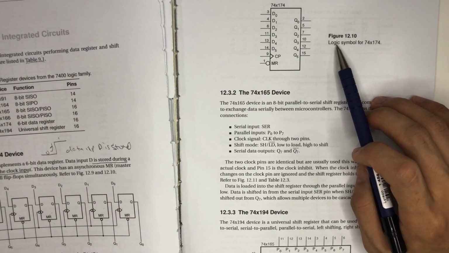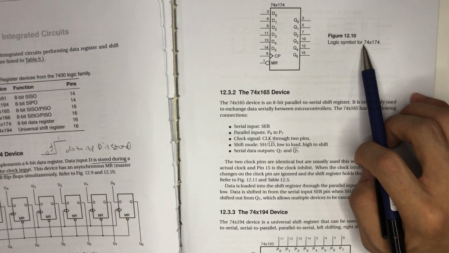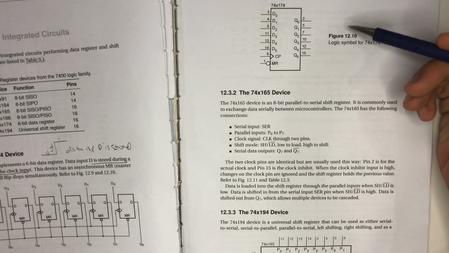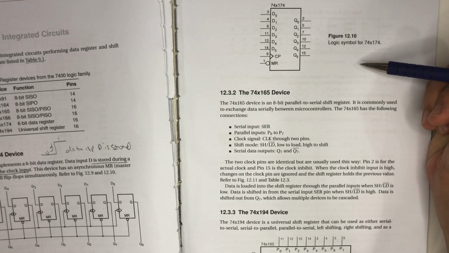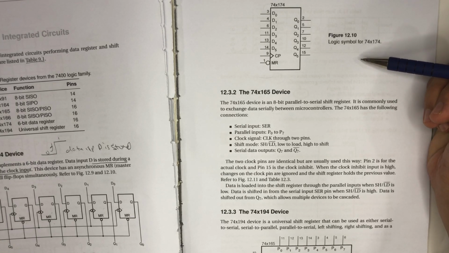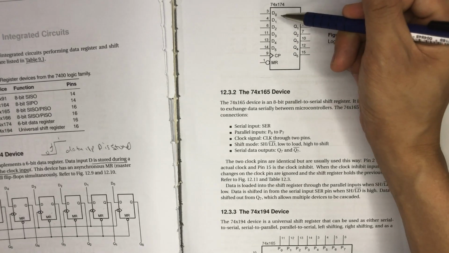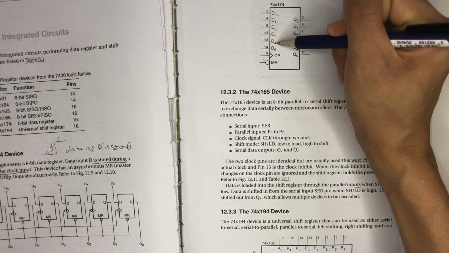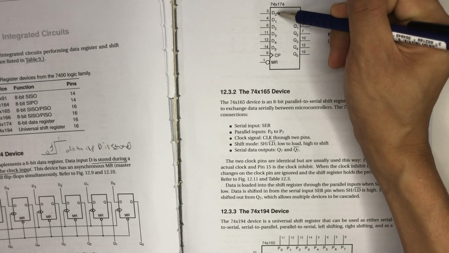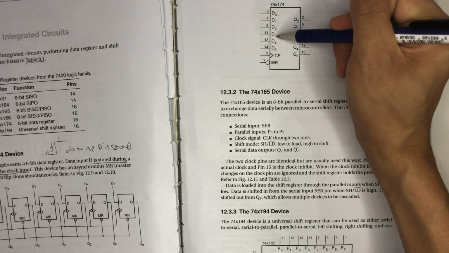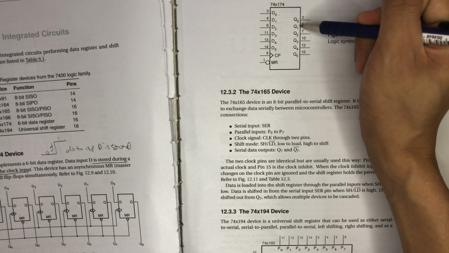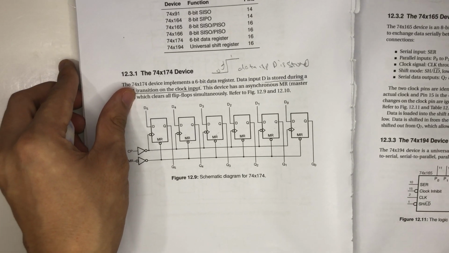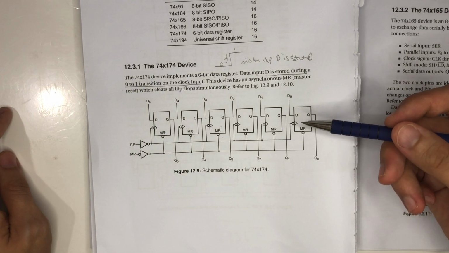So this is the logic symbol for the 74x174. This is basically the representation of the 74x174 register. So you have D0, D1, D2, D3, D4, D5. This is actually your input, and this is actually your output.